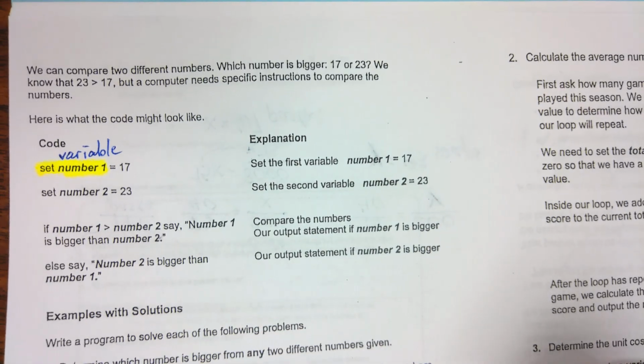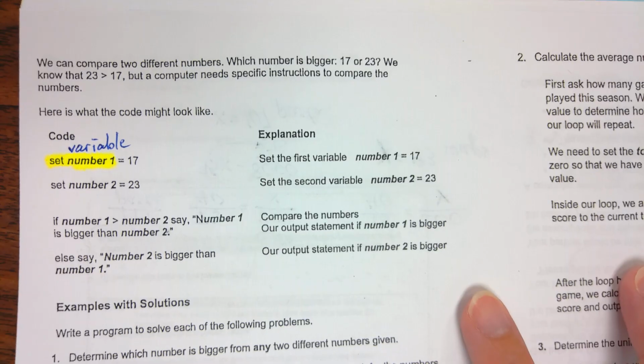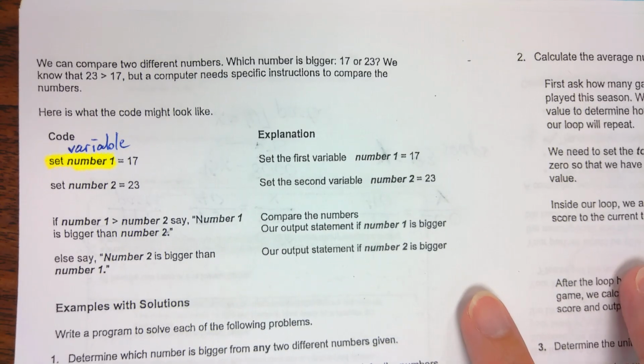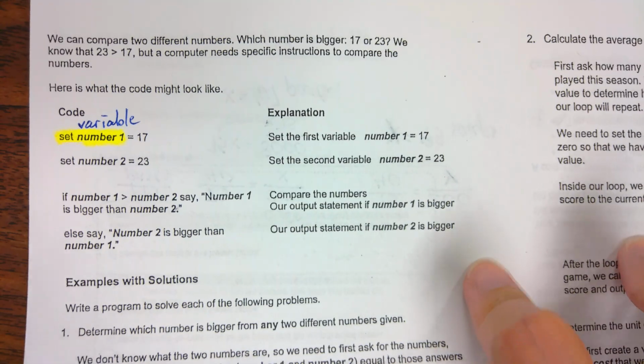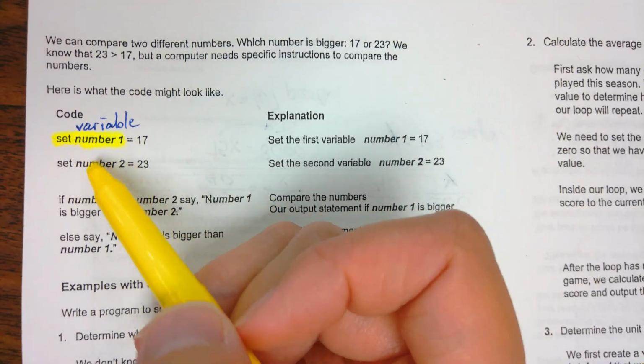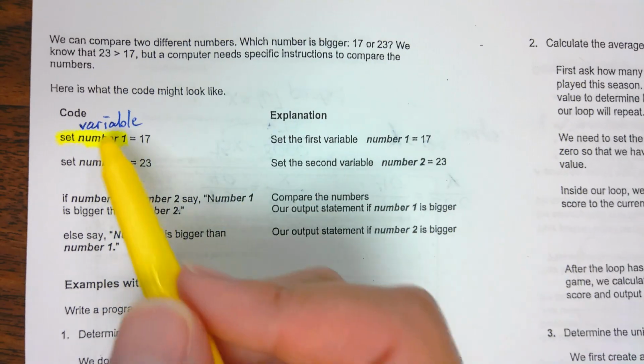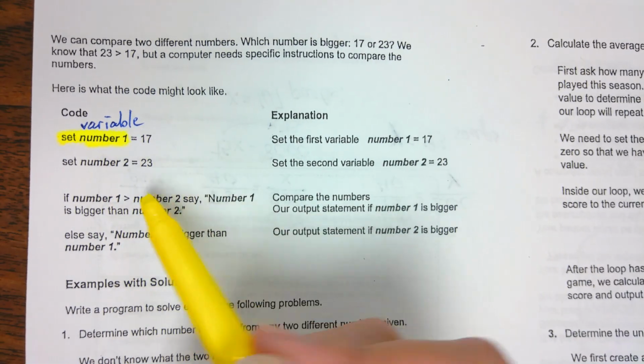You can call it apples, banana, orange, numbers. You can call it whatever you want because it's a computer. So the beginning, what you want to do is always set up your variables. Give it a name. Give it a value.